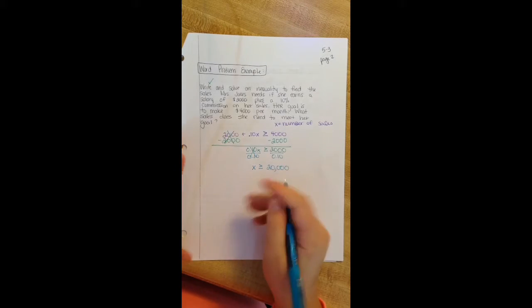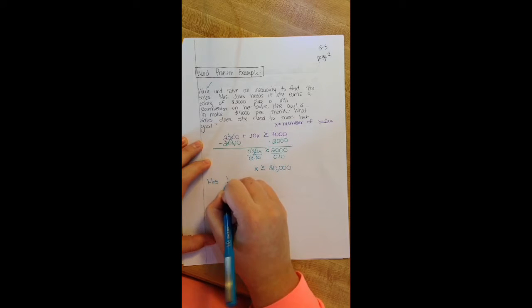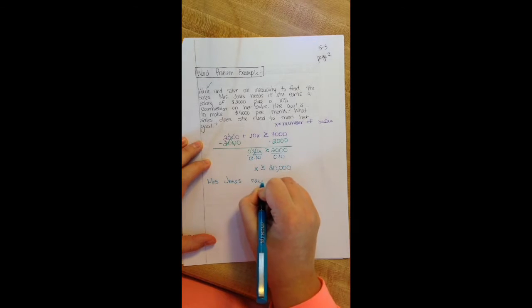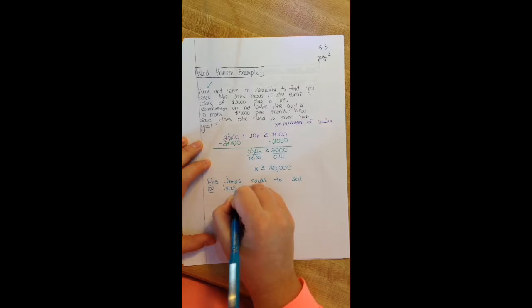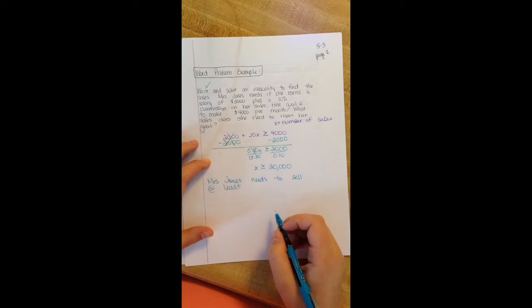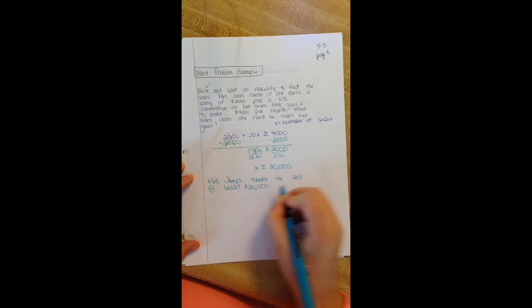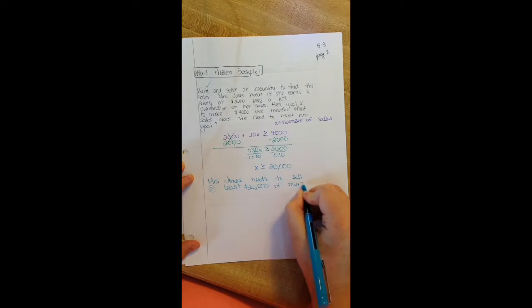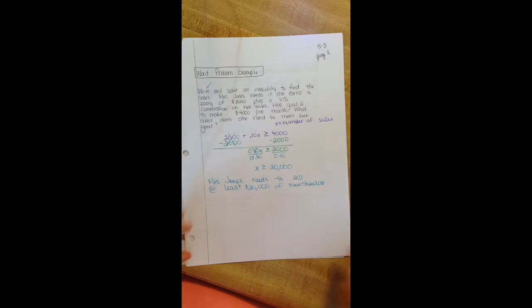Okay, so if we were to interpret this, because great, x is greater than or equal to 20,000, but what does that mean for Mrs. Jones? It means Mrs. Jones needs to sell at least, because remember, greater than or equal to means at least, $20,000 of merchandise. Okay? Turn to the next page.